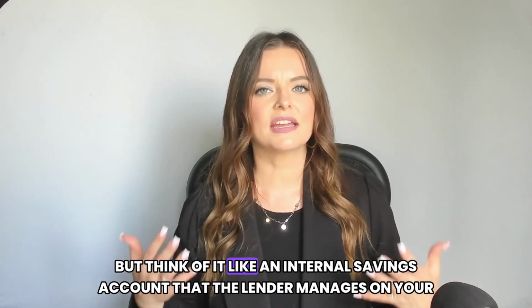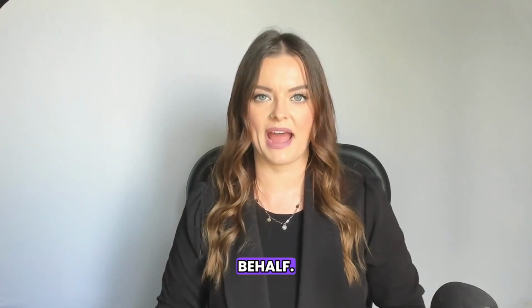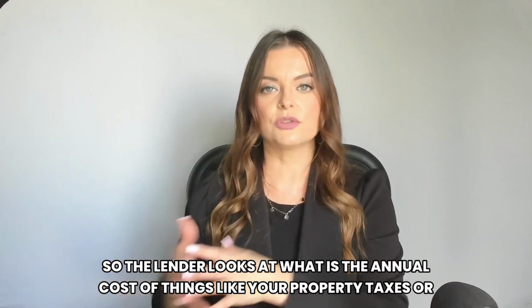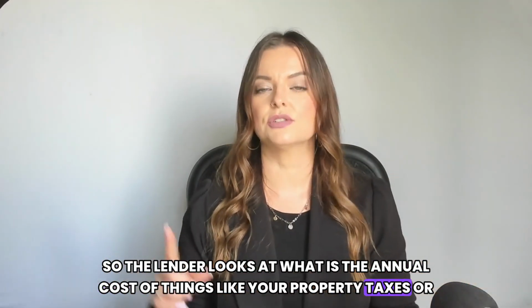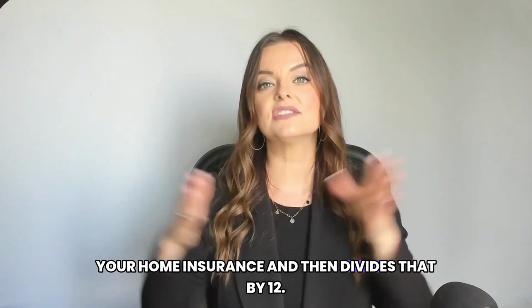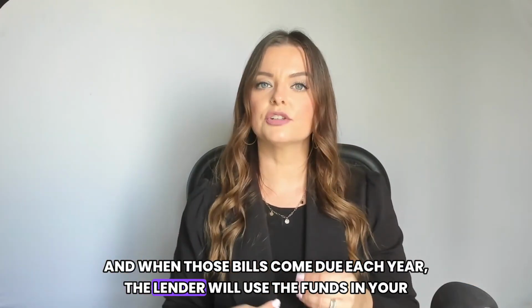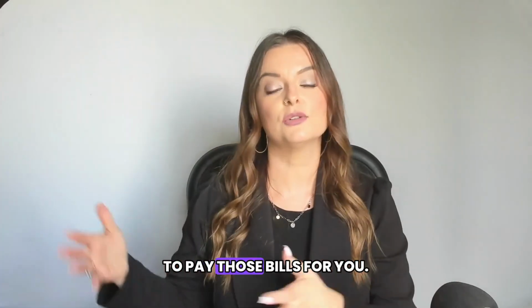But think of it like an internal savings account that the lender manages on your behalf. Each month, part of your mortgage payment goes into this account. So the lender looks at the annual cost of things like your property taxes or your home insurance, and then divides that by 12. And when those bills come due each year, the lender will use the funds in your impound or escrow account to pay those bills for you.